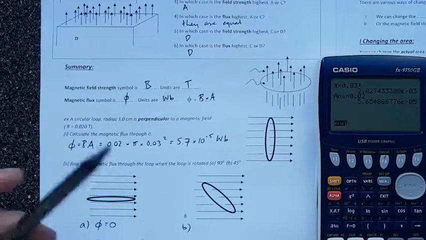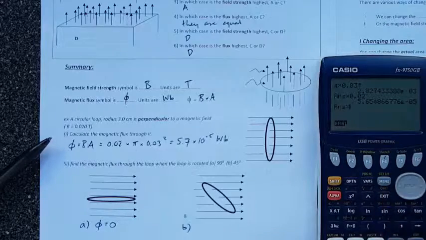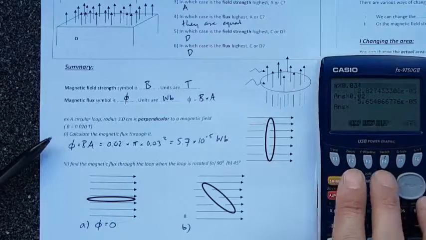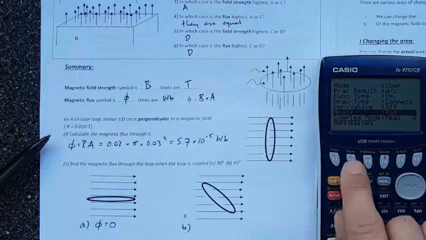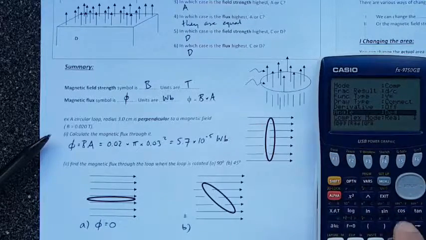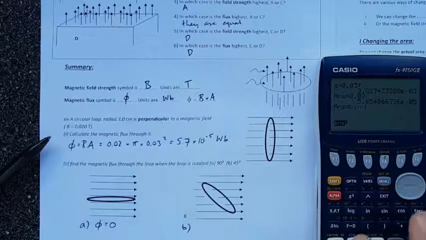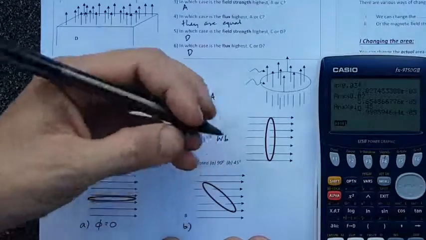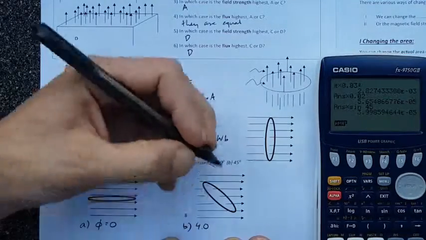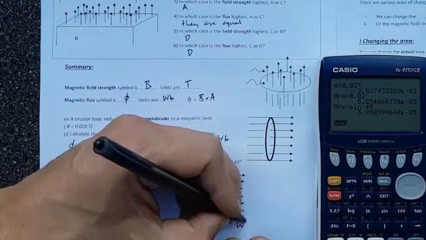So we take our answer from part 1, and we multiply it by, let's just check that we are in degrees. So let's change that to degrees. So then it's going to be answer times sine 45, which gives us 3.998, which is 4.0 times 10 to the minus 5.